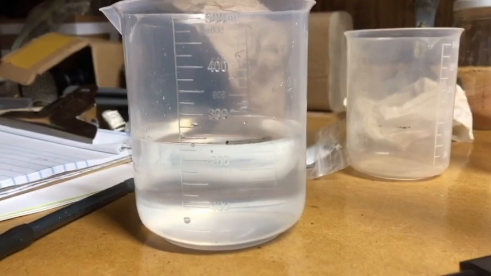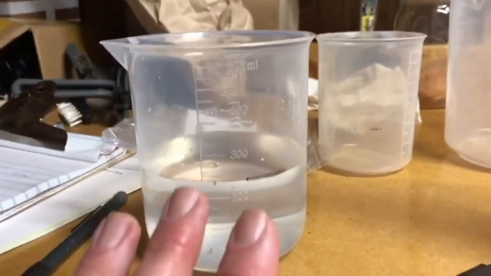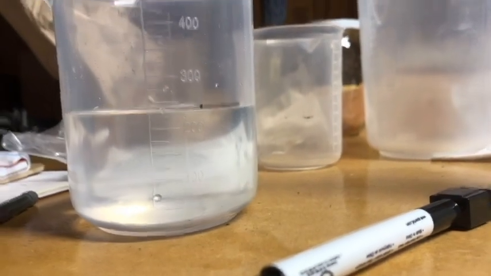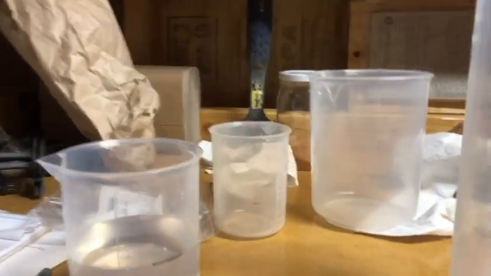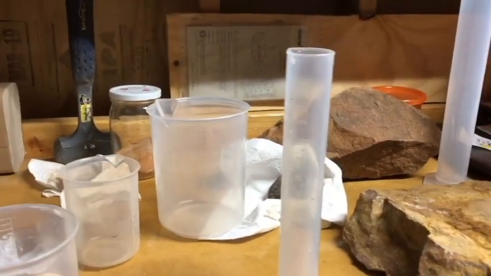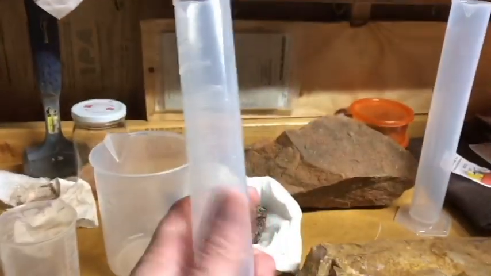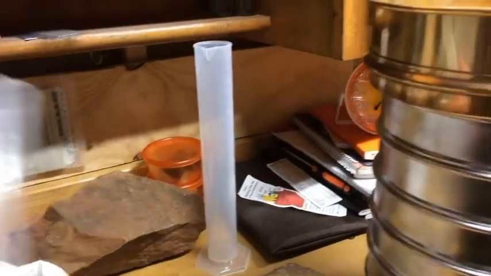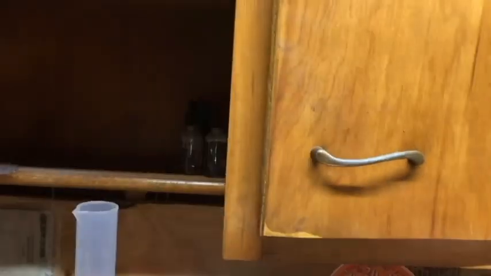So I got it as good as I could. Now what I'm going to do, like I said, it looks like it's probably about 240-ish milliliters. But to get it as accurate as I can, I'm going to dump it in here. Now, obviously, I'll have to dump it a couple times. I have many of these. I also have ones with blue gradation on them.